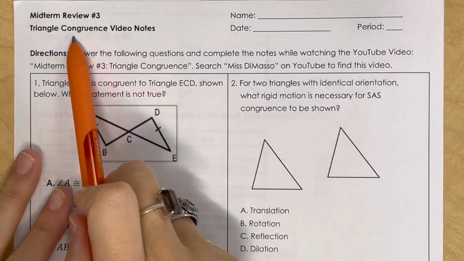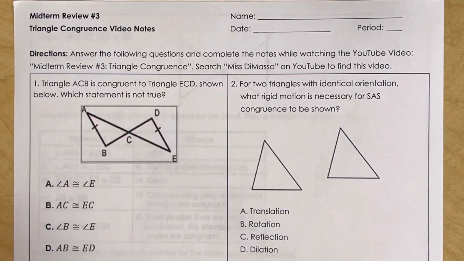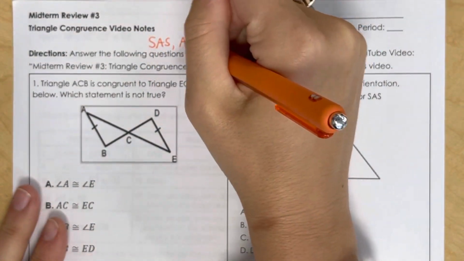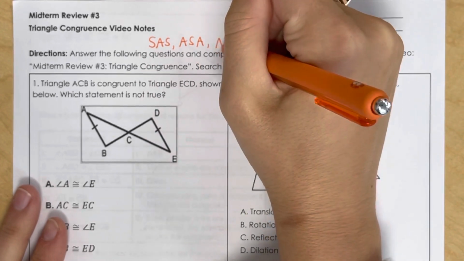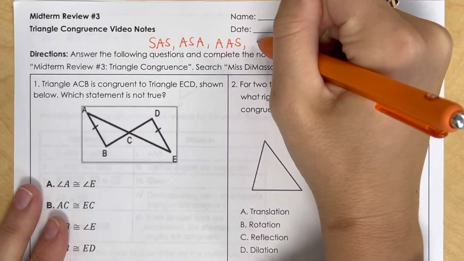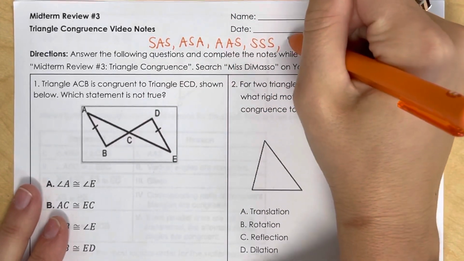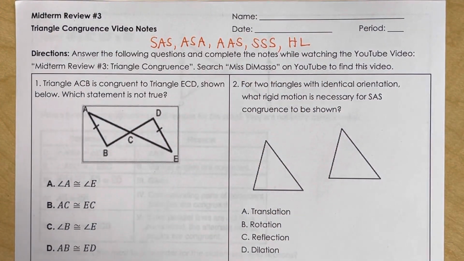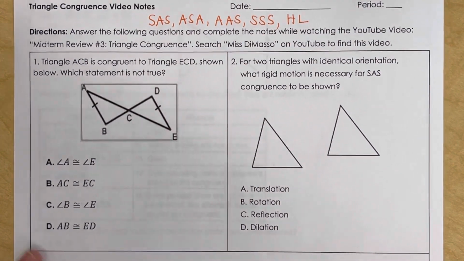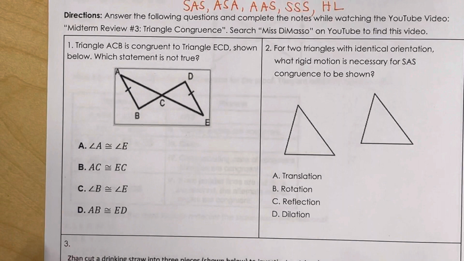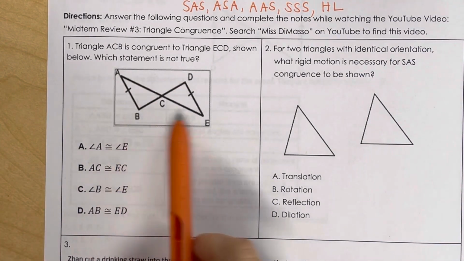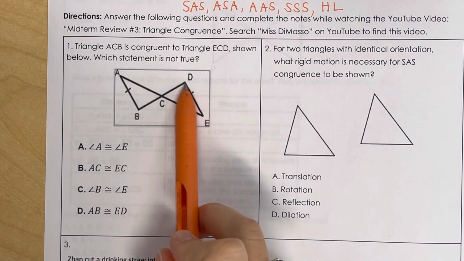Before we even get going, I'm going to write down the 5 congruence theorems, if you remember them. So they are side, angle, side; angle, side, angle; angle, angle, side; side, side, side; and HL. Remember, we can't swear forward or backwards, so angle, side, side, or side, side, angle, that is not a congruence theorem.